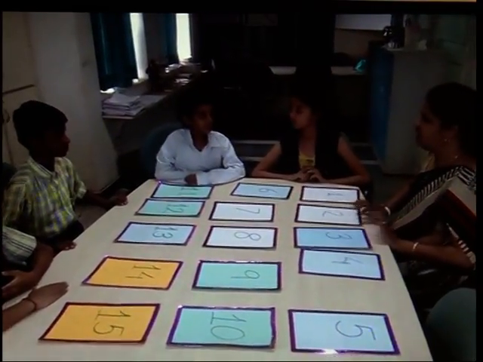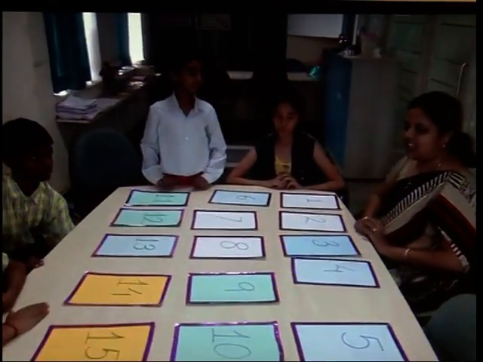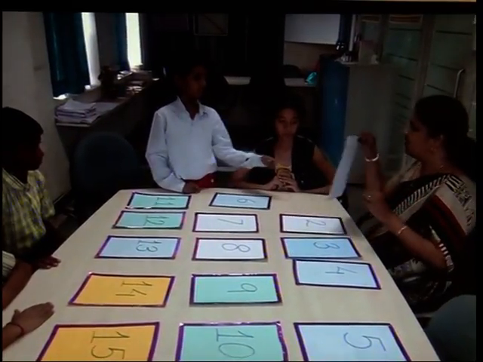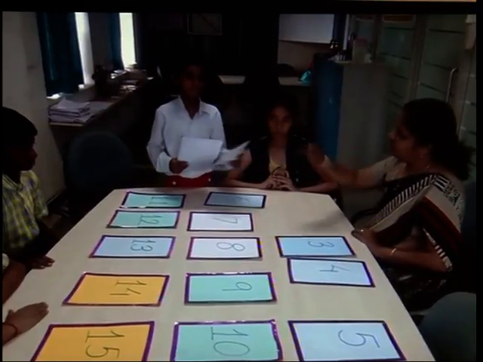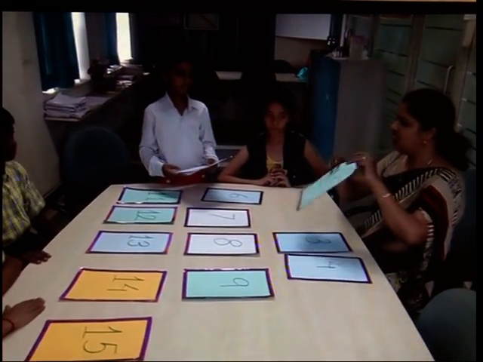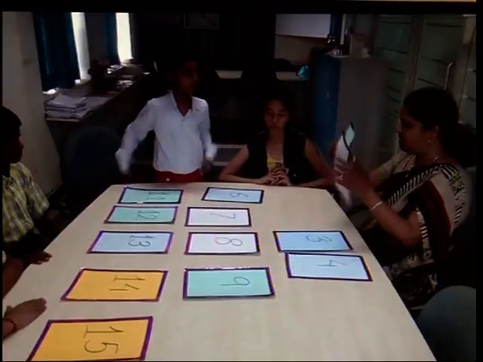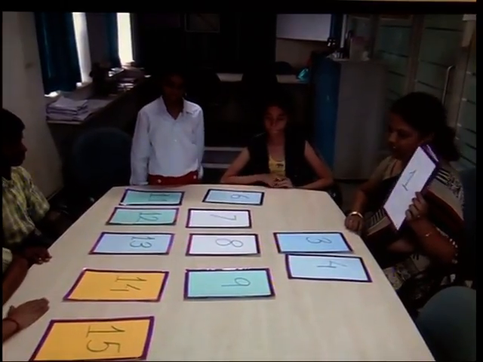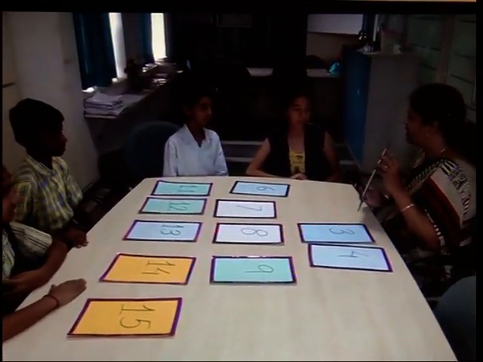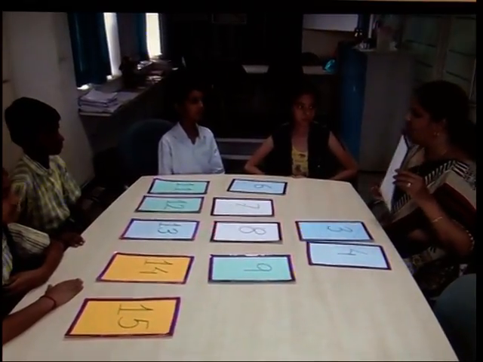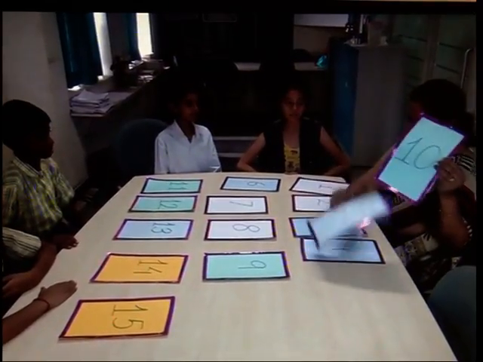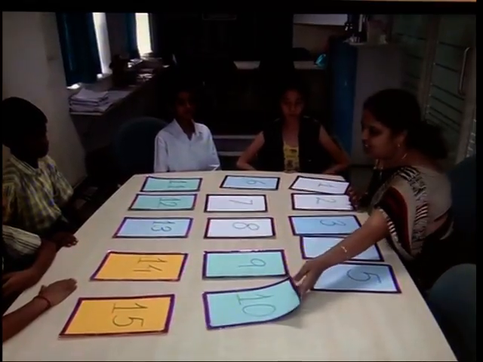Now she will ask another student to take one number. Now the number this student tells is number 10. So the divisors will be 1, 2, 5 and 10. Now the teacher again will ask everyone to read the divisors of 10 loud, as the divisors of 10 are 1, 2, 5 and 10.